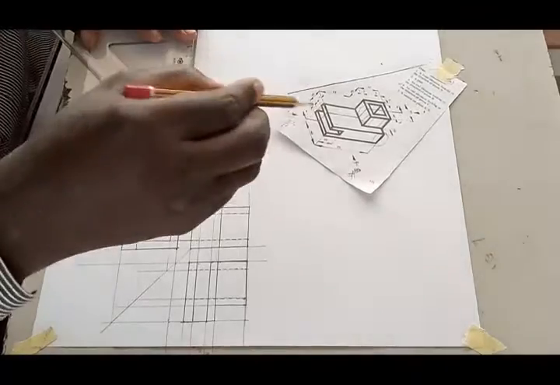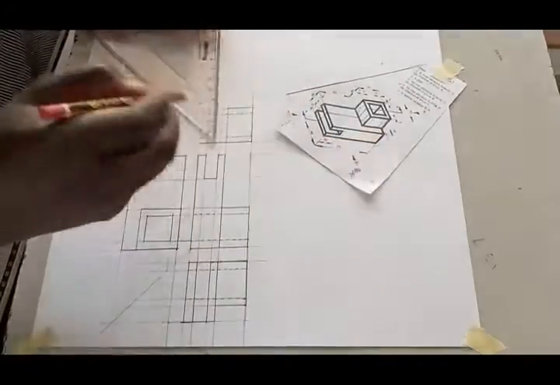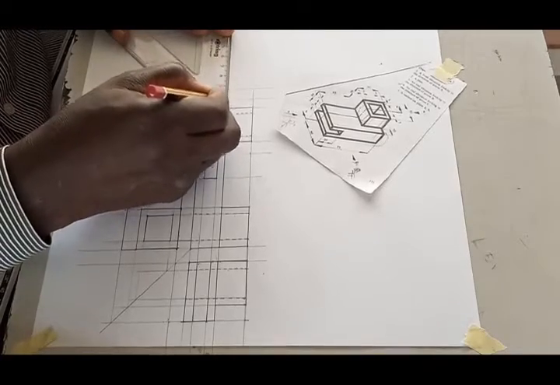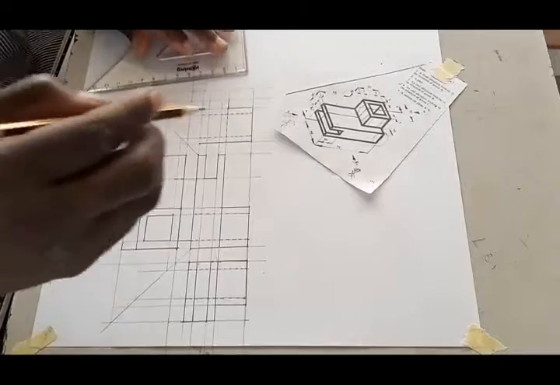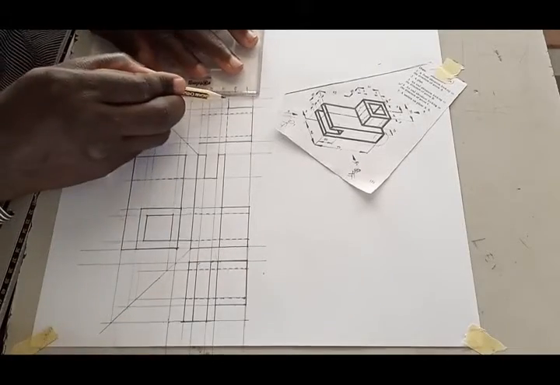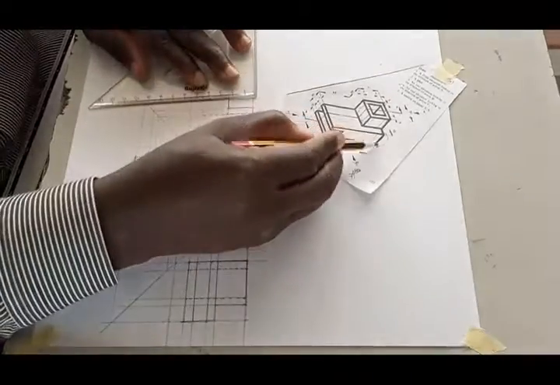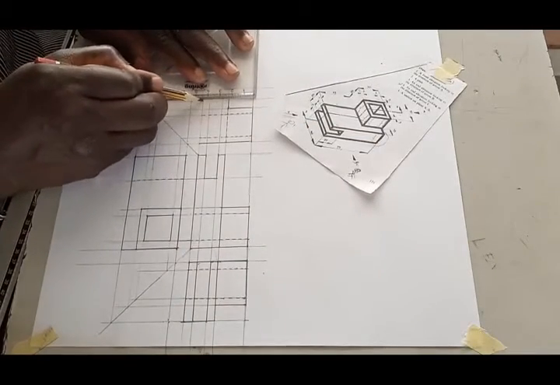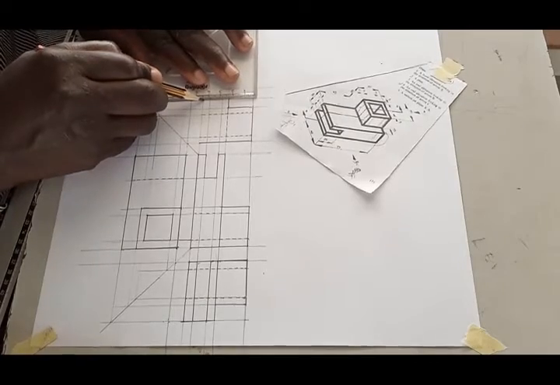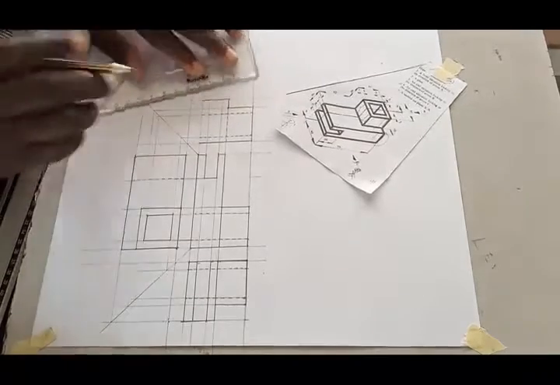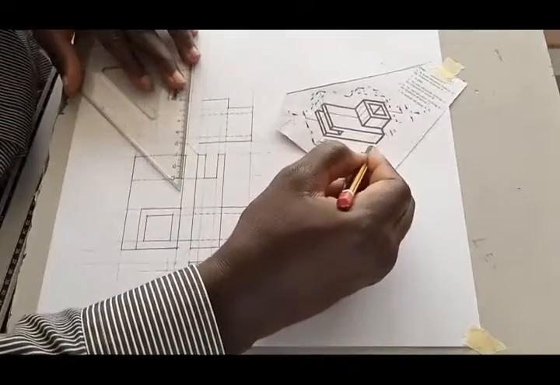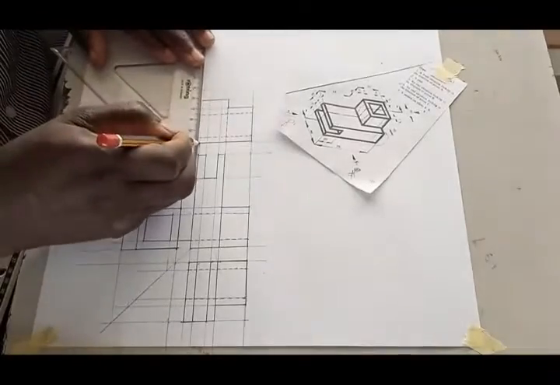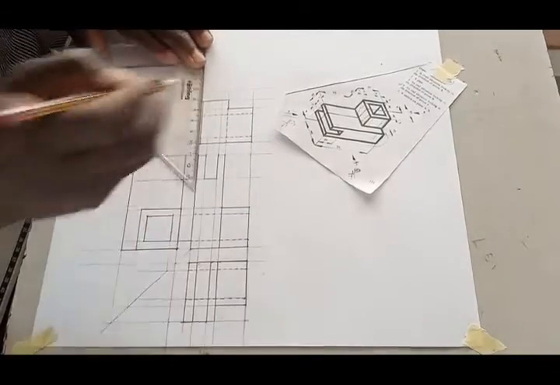Now this here to here, you can see it, so it has to be thick line up to this end. Then on this edge, which is this line, you can see it. So you make it thick. Then the bottom, which will be from here all the way to the end. So it will be thick line, because you can see it.